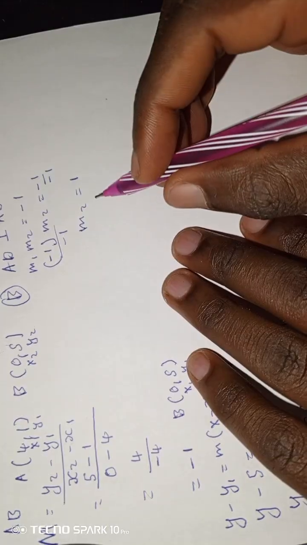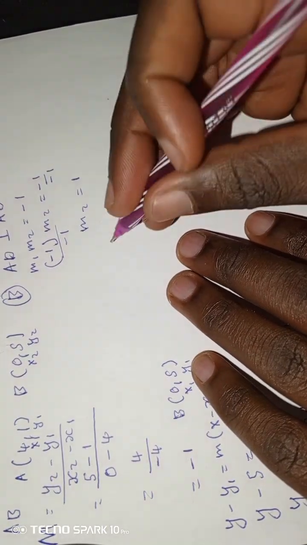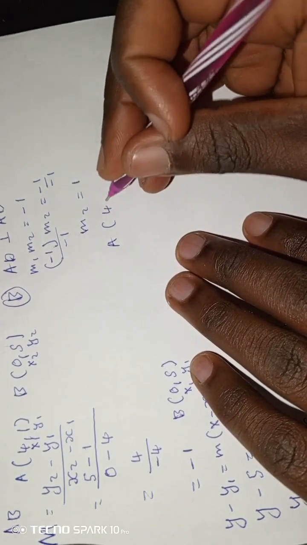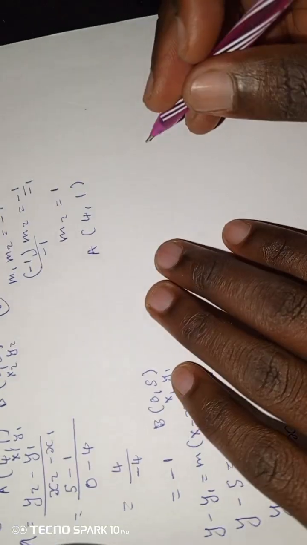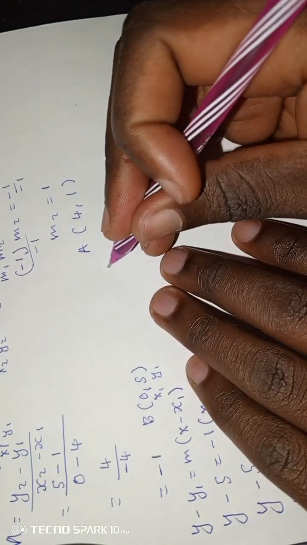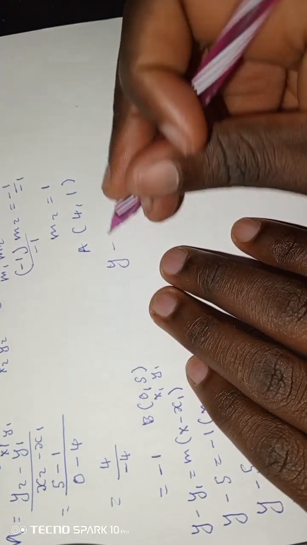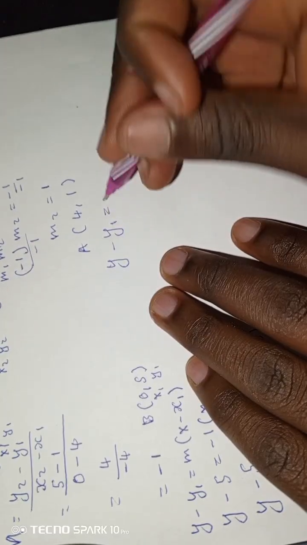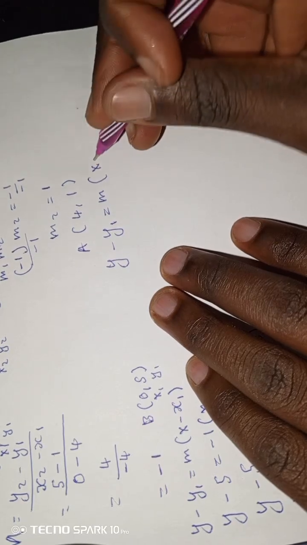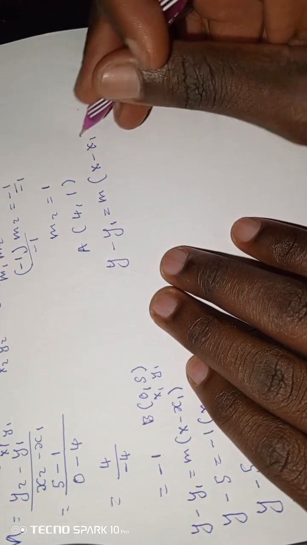Then from here we'll use the coordinates for A, which is 4, 1. So we'll write the equation y minus y1 equals m open brackets x minus x1.